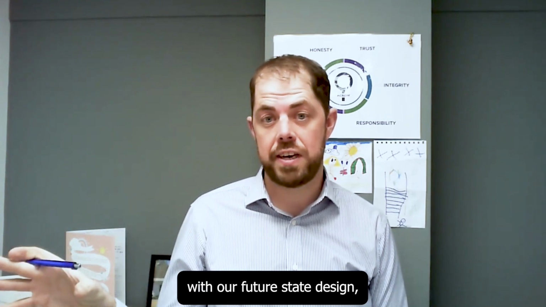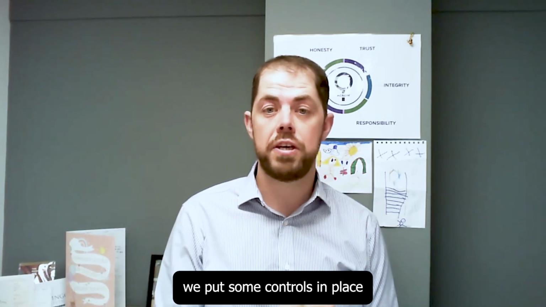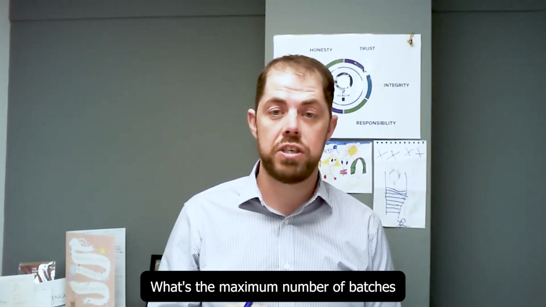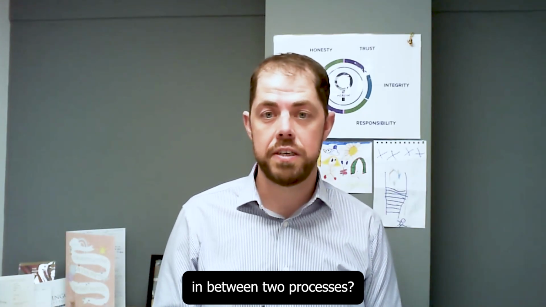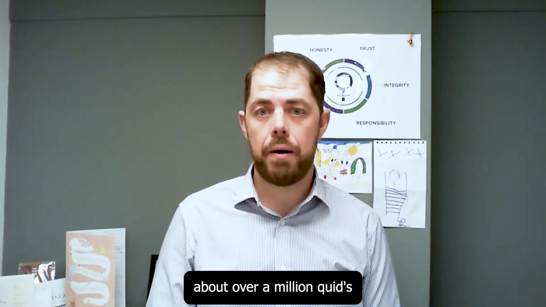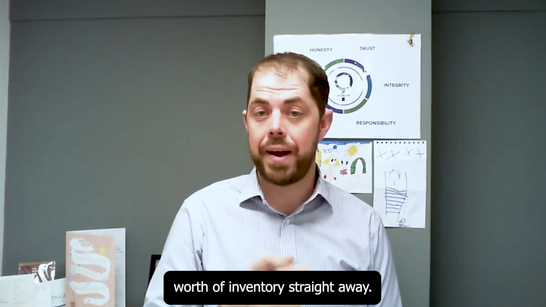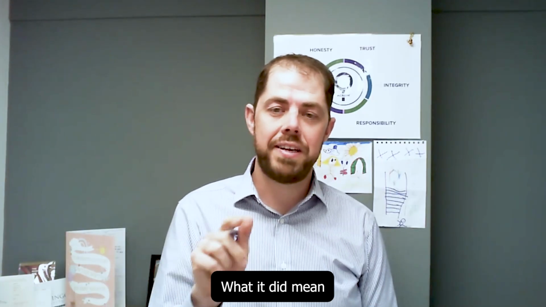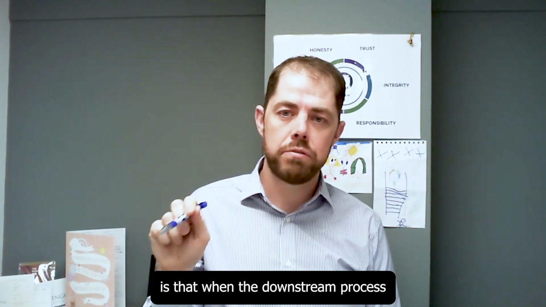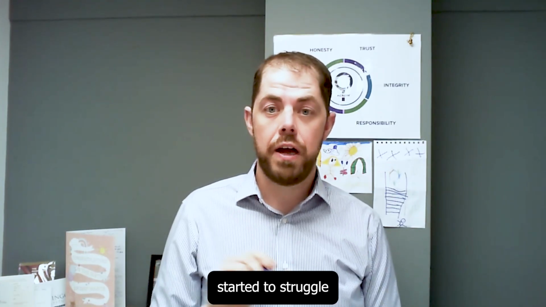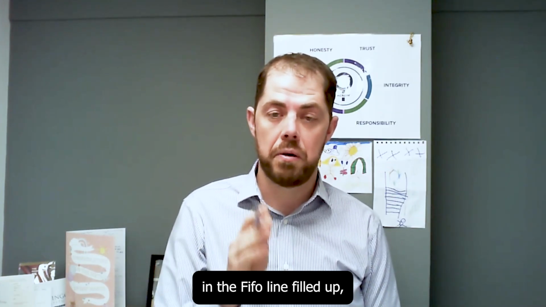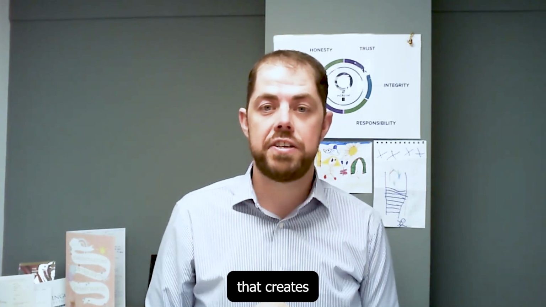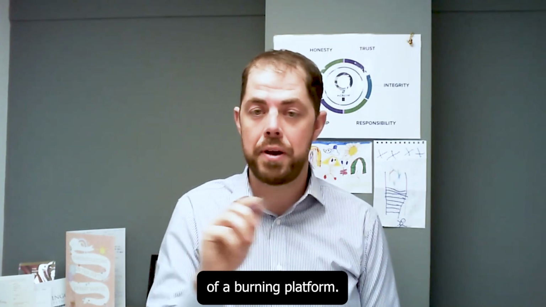When we came up with our future state design, we put some controls in place about how we allow inventory to flow. What's the maximum number of batches that we allow to sit in between two processes? And we're talking about over £1 million worth of inventory. Straight away it had gone. It had no impact on the downstream flow. What it did mean is that when the downstream process started to struggle and fall behind and the FIFO lane filled up, you would end up stopping the upstream process. And all of a sudden, that creates an urgency, creates a burning platform.